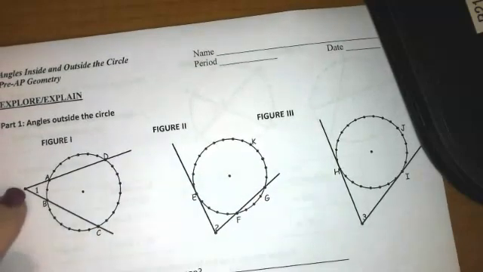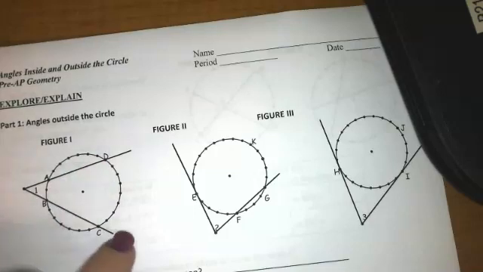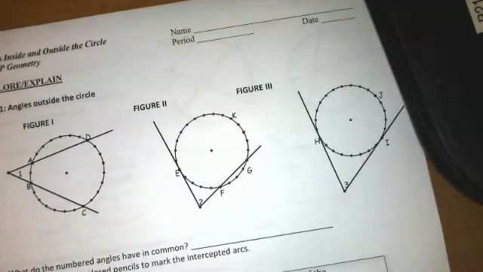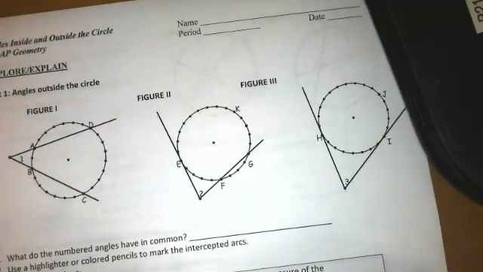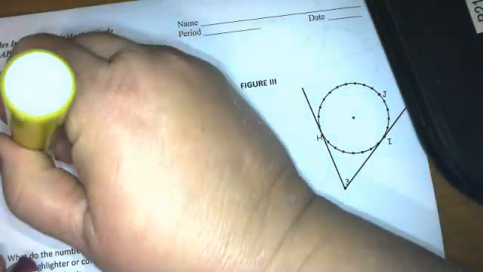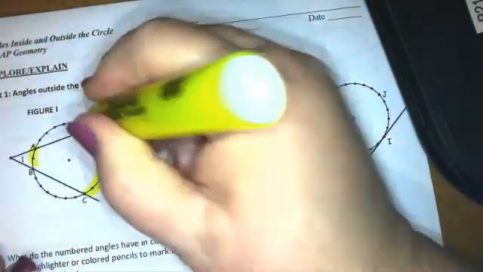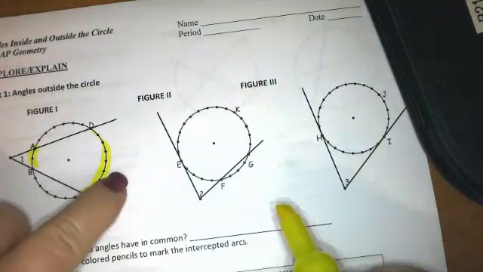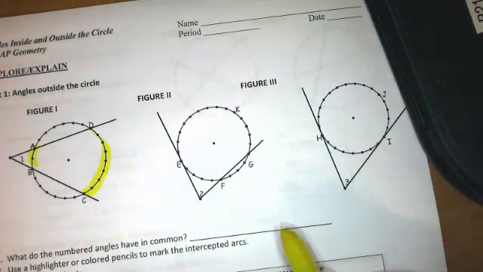Here are two secant lines. Remember, a secant intersects the circle twice. And we have this angle outside the circle. And then if you notice, there are two arcs that these secants intersect. There's a big arc and a little arc.